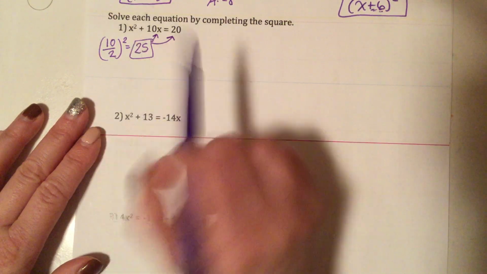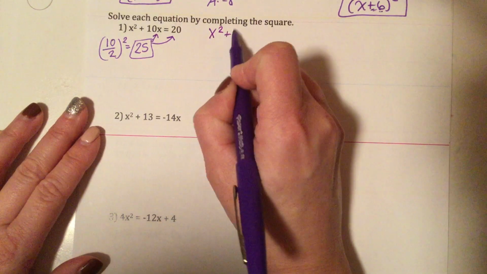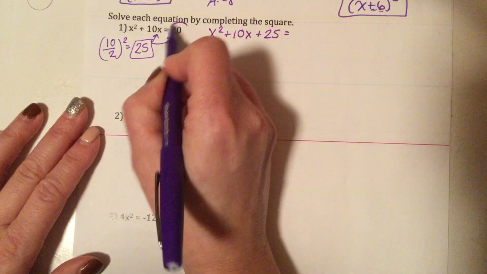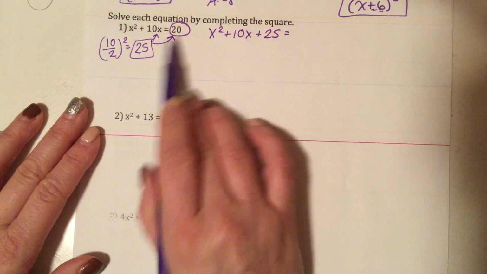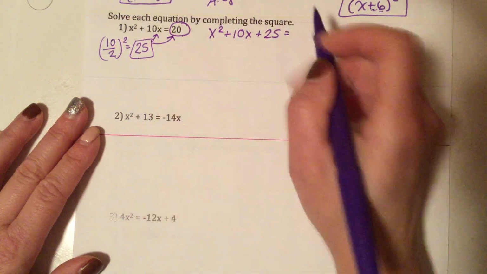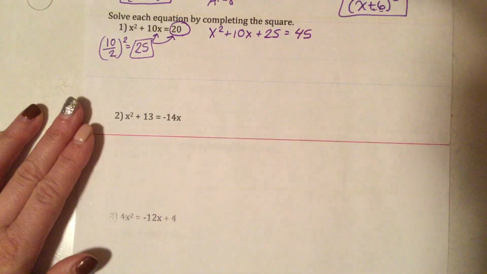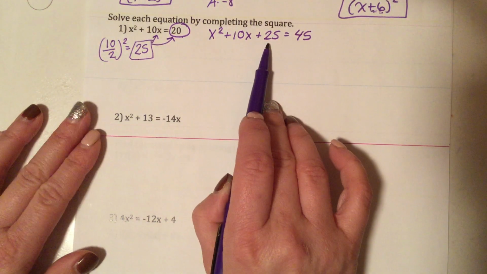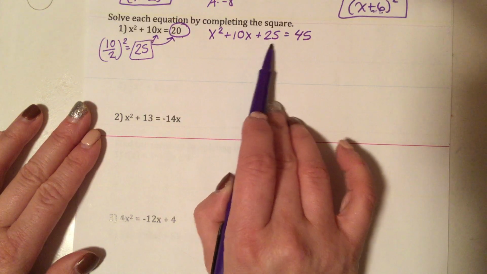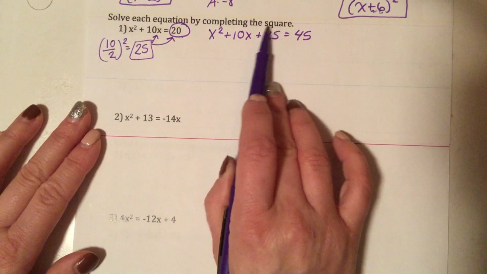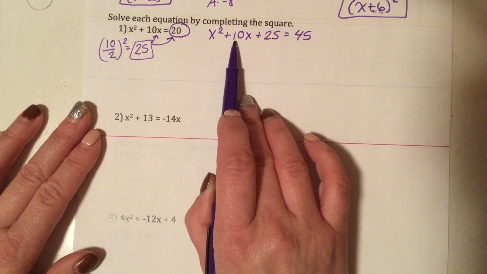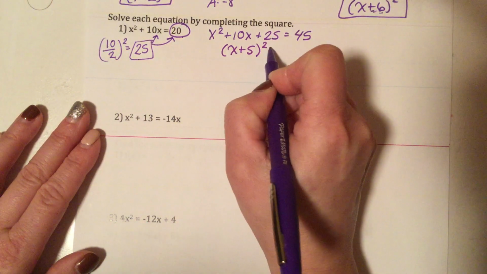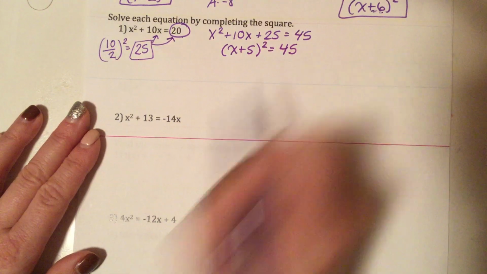So not only does this 25 become the third term on the left side, I also have to add the 25 here. So 25 plus the 20 that was already there is 45. Once you have three terms right here, what you're doing is factoring. I need two numbers that are the same number, that if I multiply them, I get 25. If I add them, I get 10. That's 5 and 5. 5 times 5 is 25. 5 plus 5 is 10.